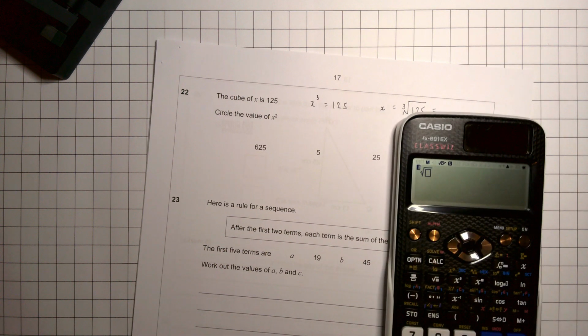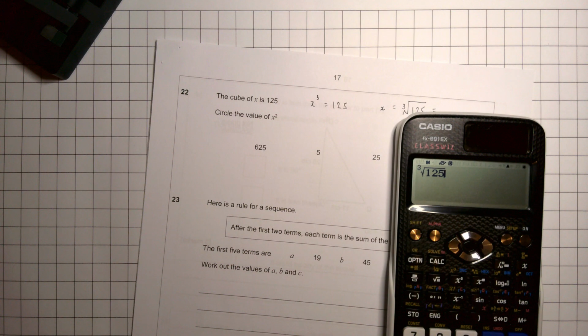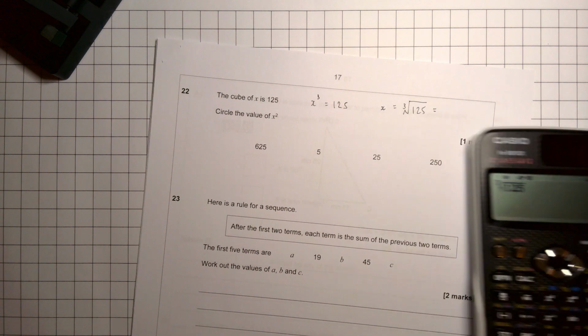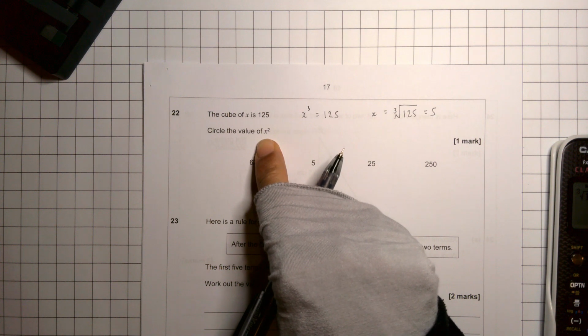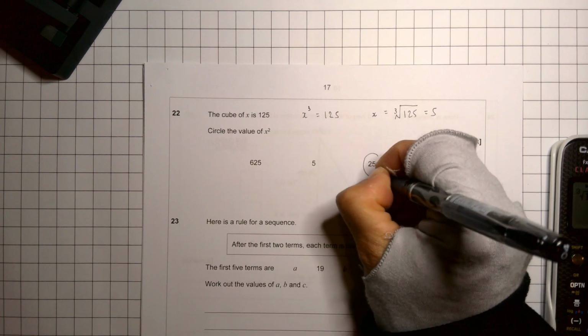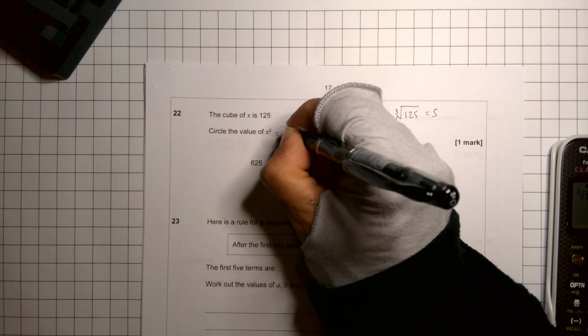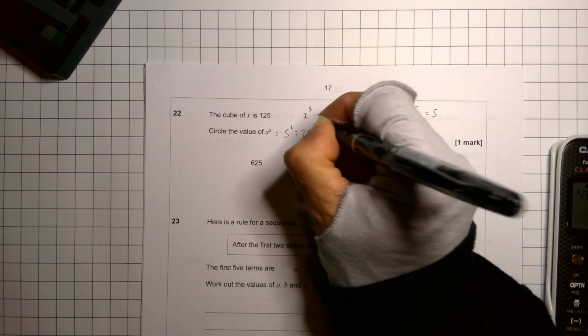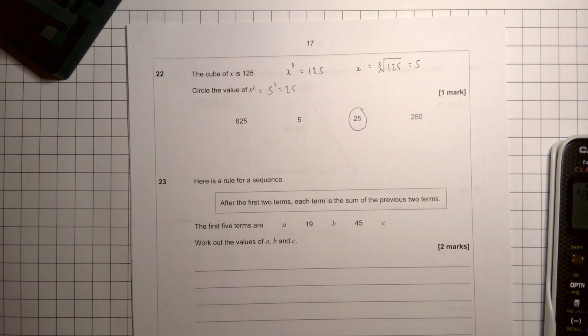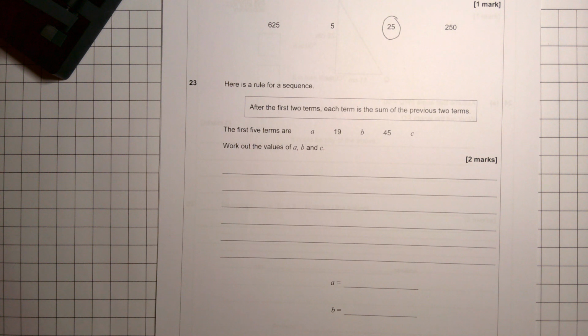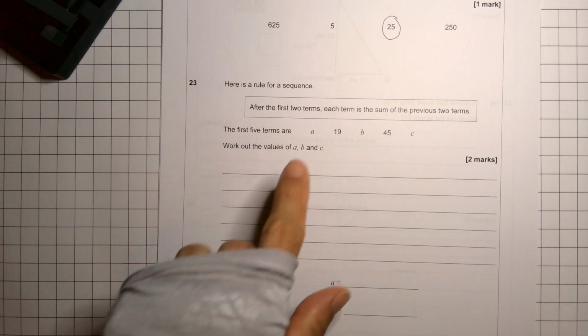Okay, so cube root of 125 comes out to 5. So x is worth 5. So when we square x, 5 squared is 25. Yeah, because that there is 5 squared, which will come out to 25. Again, if you know your times tables, that's easy. Otherwise, you'll need to use your calculator. You then go on to question 23, and question 23 says we have a sequence, and they've got a sequence here.